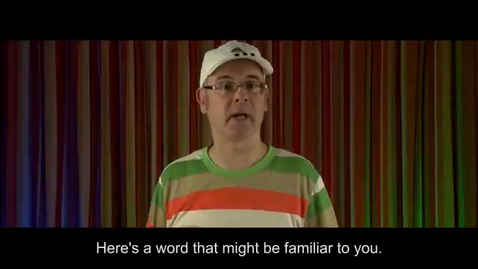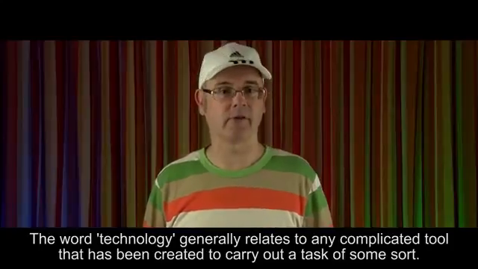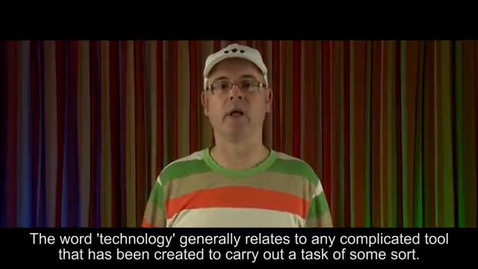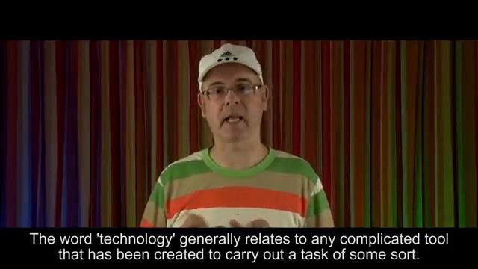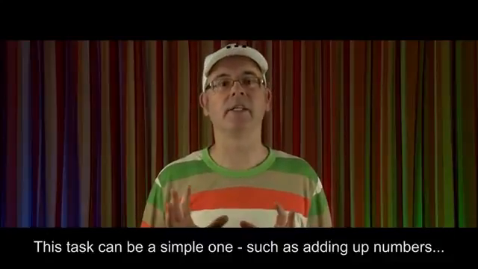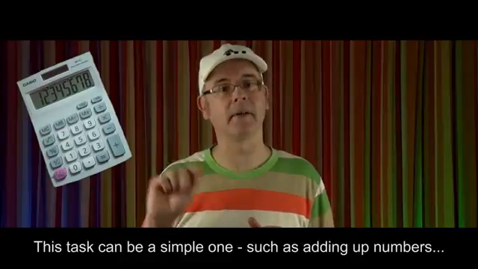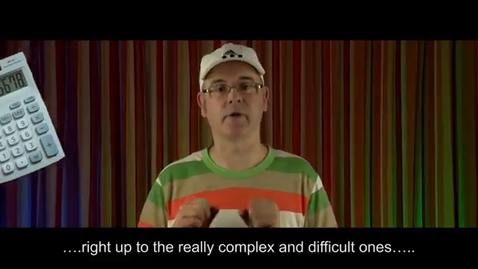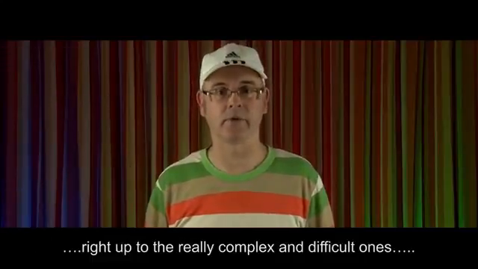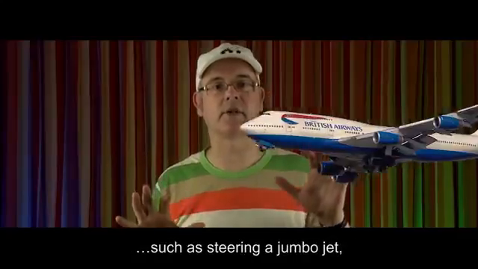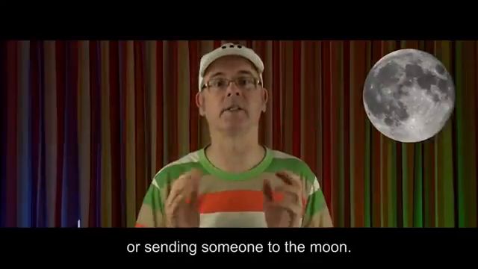Here's a word that might be familiar to you. The word technology generally relates to any complicated tool that has been created to carry out a task of some sort. This task can be a simple one, such as adding up numbers, right up to the really complex and difficult ones, such as steering a jumbo jet or sending someone to the moon.